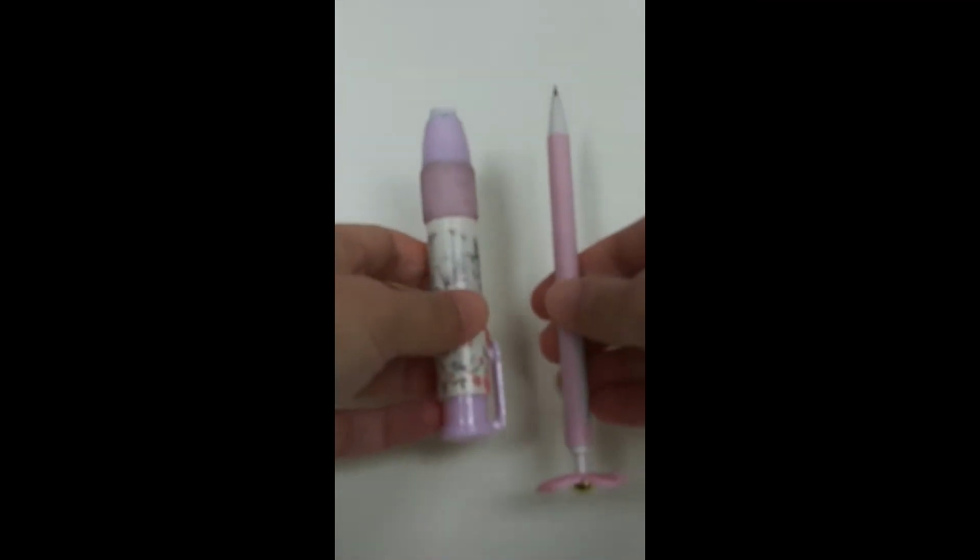All right, and we're back. Make sure you have an eraser and a pencil. We are going to draw a Siberian tiger, not a Tigger.